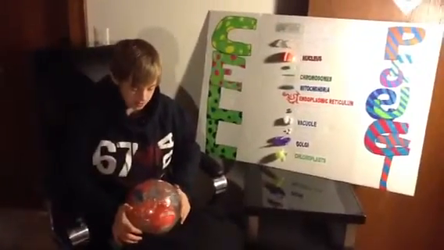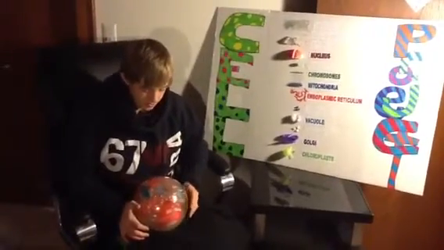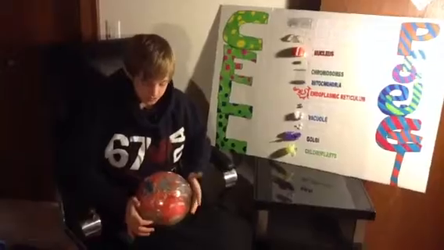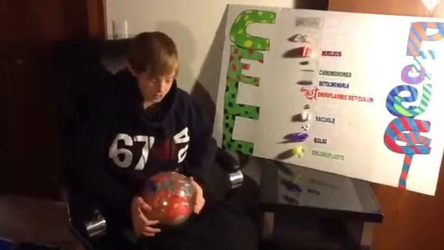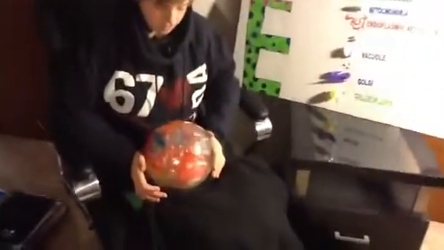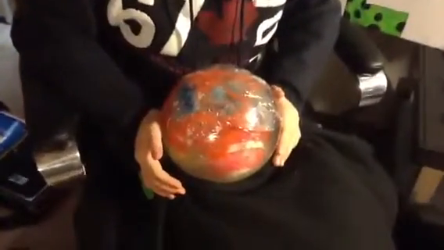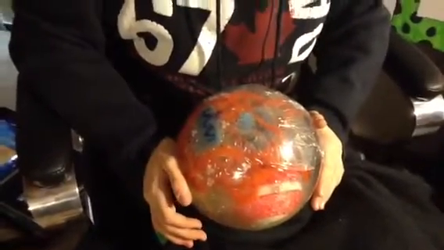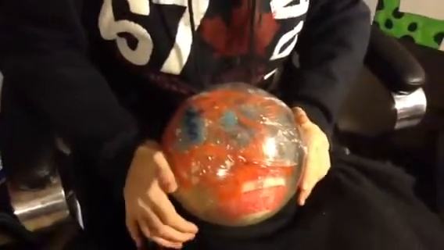The endoplasmic reticulum moves proteins around the cell from the center toward the outside. I made my endoplasmic reticulum out of a bunch of orange pipe cleaners wound together and twisted throughout the cell.